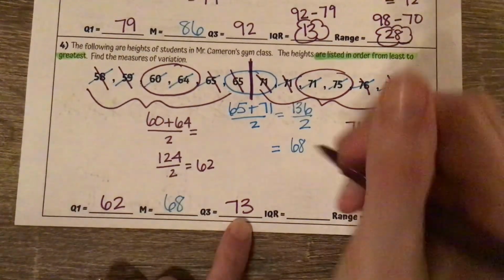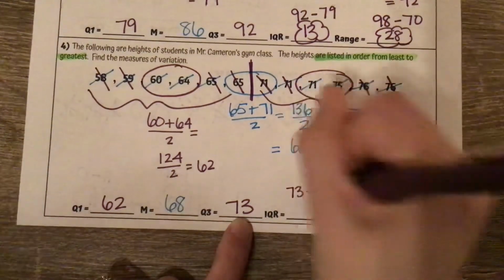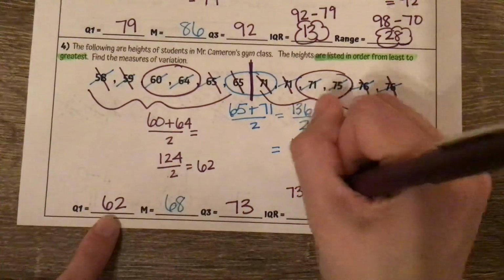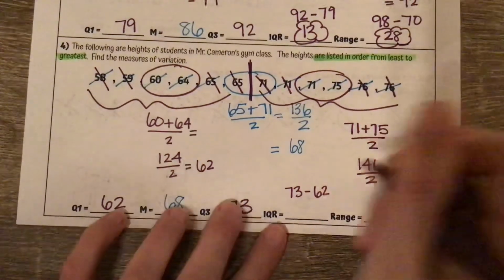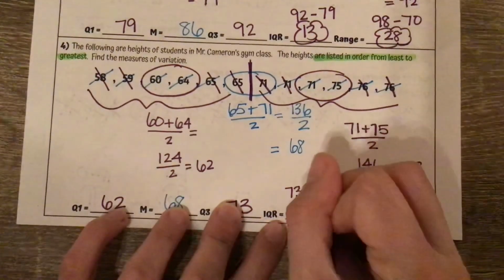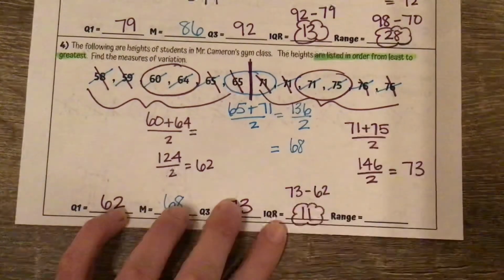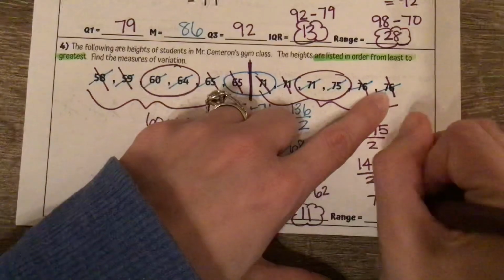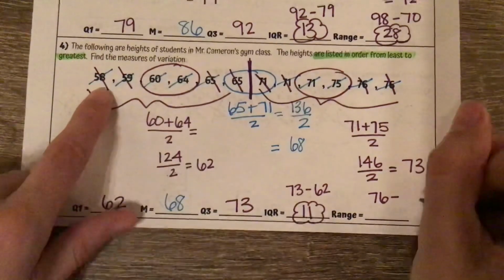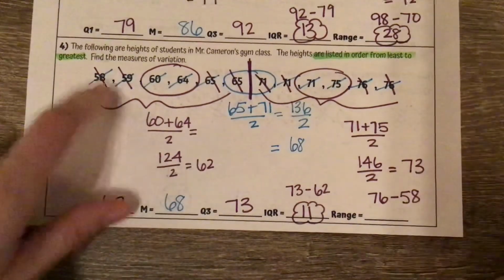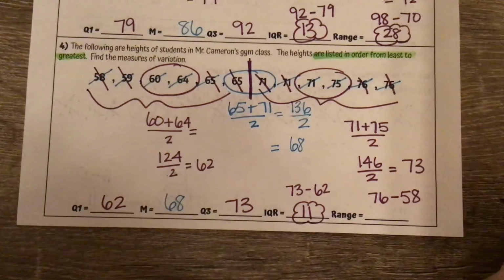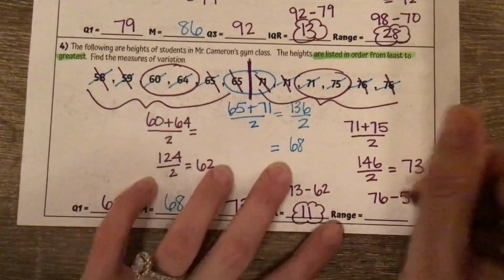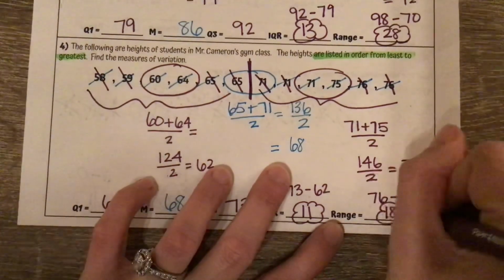So for our IQR, we're going to do our Q3, which is 73, minus our Q1 of 62. And we get an IQR of 11. And then for our range, we're taking our highest value of 76 minus our lowest value of 58. 76 minus 58 is equal to a full range of 18.